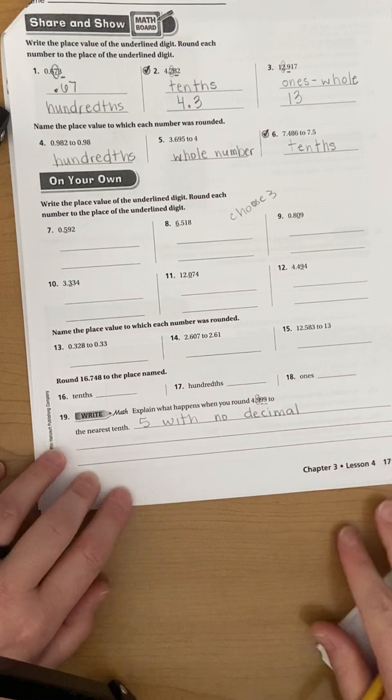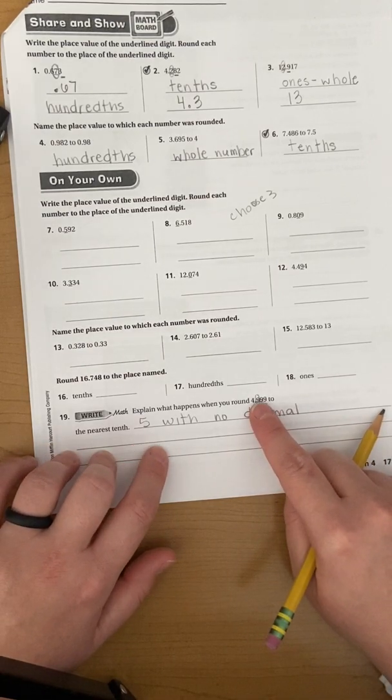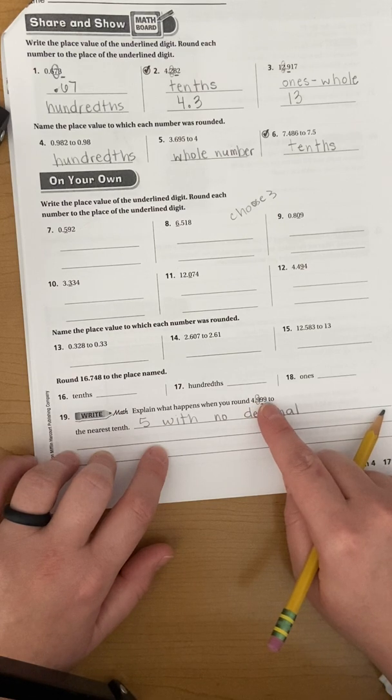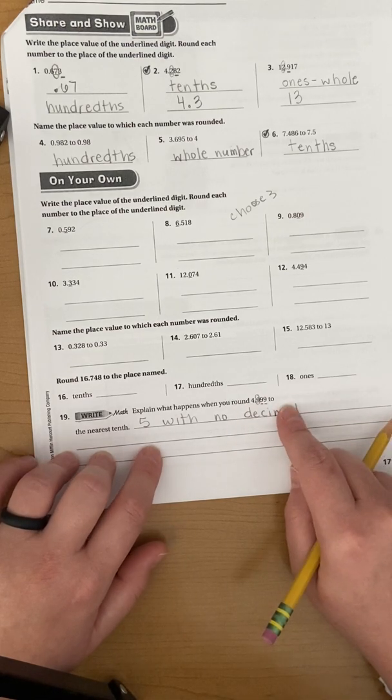So that's an interesting question: what if you do have a number like this and it's a 9 and a 9? Yes, these numbers would technically start over again at 10 or 0, but that means that this would have to change the whole number as well, and not just the numbers after the decimal.